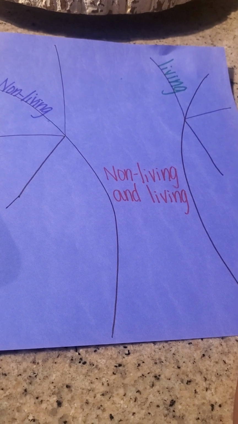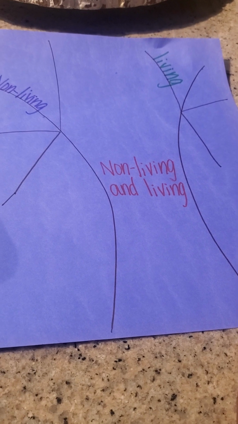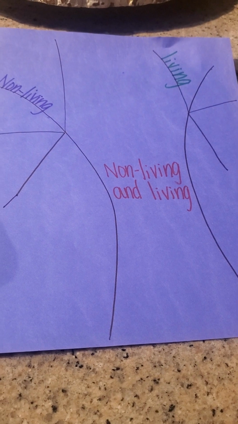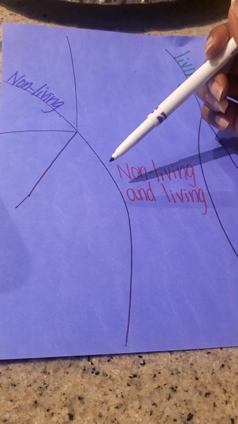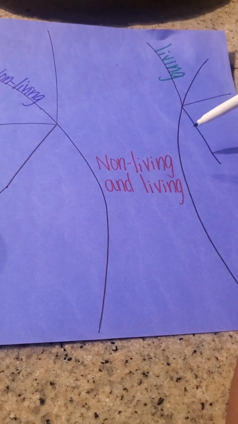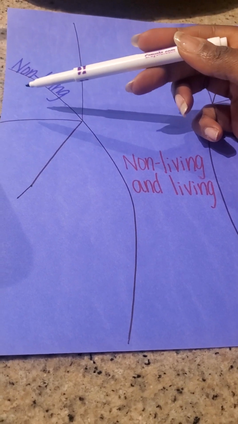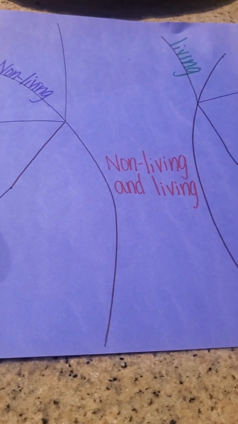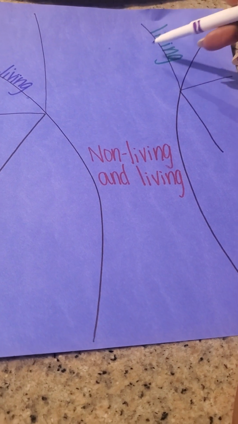The subject or topic that I would use the tree chart for would be a science activity, discussing the differences between non living and living things. For example, in the center of the tree would be the main idea, and the branches leading out of it would be the subtopics. On one side, you would have an area for the students to list things that are considered non living, and on the other side would be the side for living, where they would include their living items.